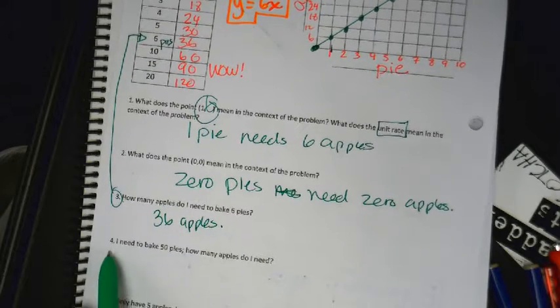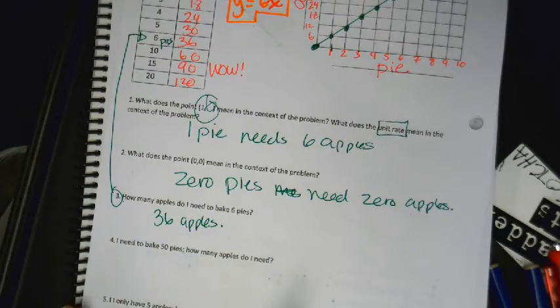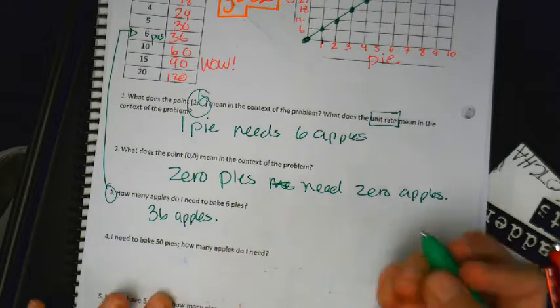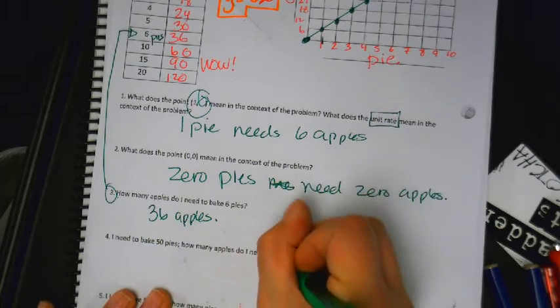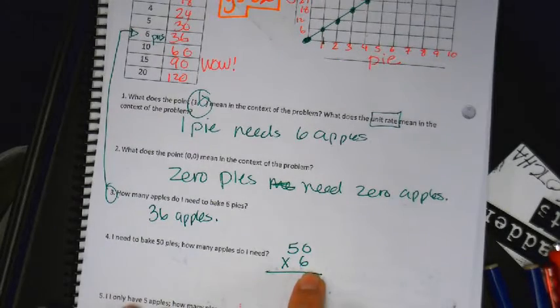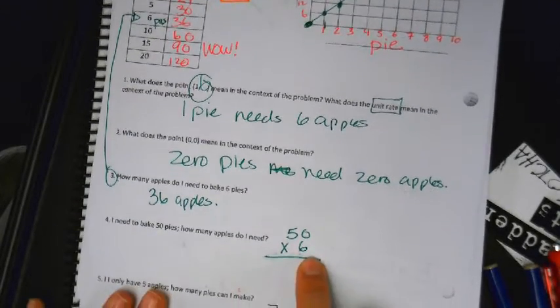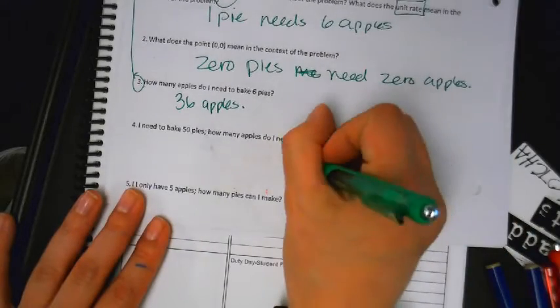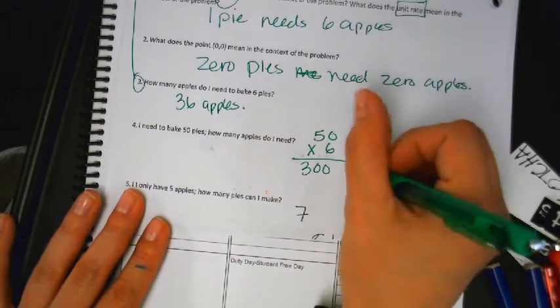Okay, I need to bake 50 pies. How many apples do I need? So what do I do to the 50? What do I multiply 50 by? 6. So 50 times 6, write this down so you know what we did. If I want to know how many apples I need for 50 pies, 300. Good. 300 apples. Excellent.